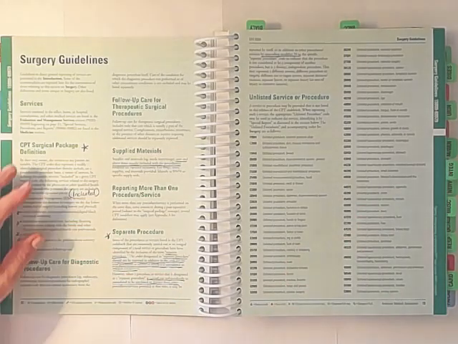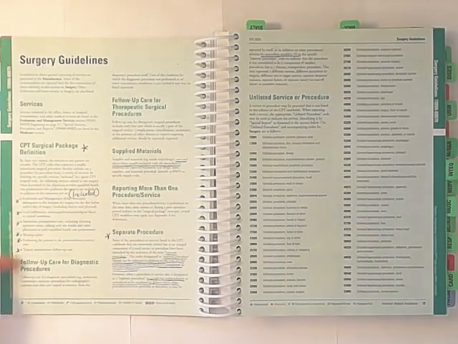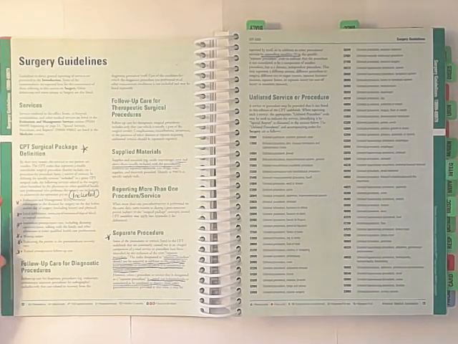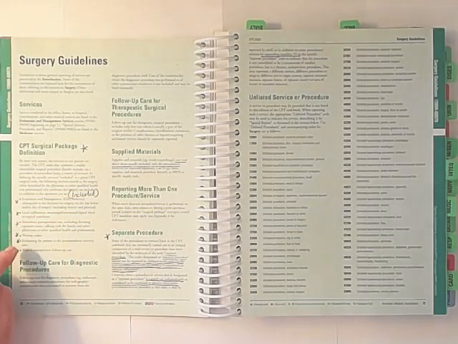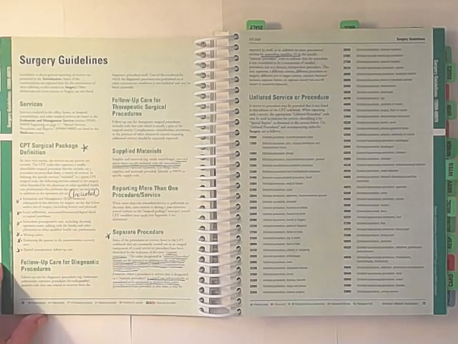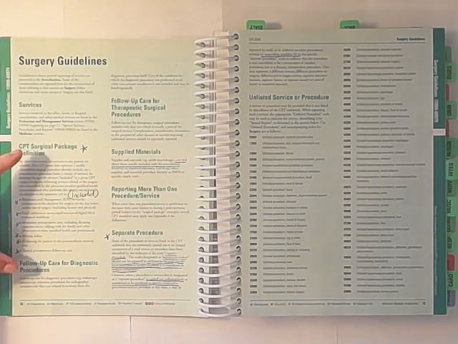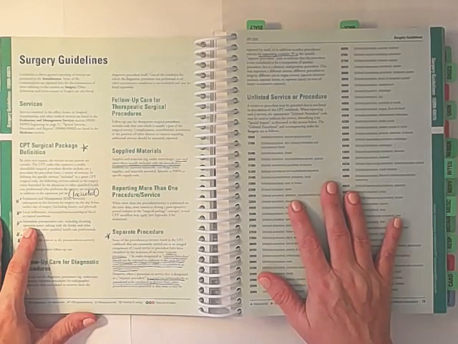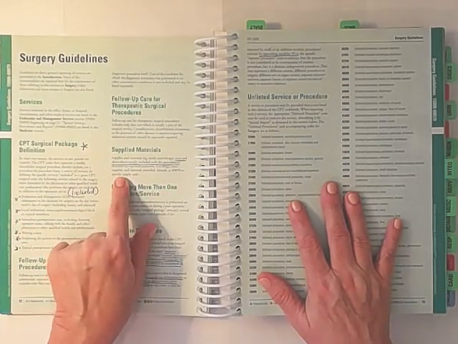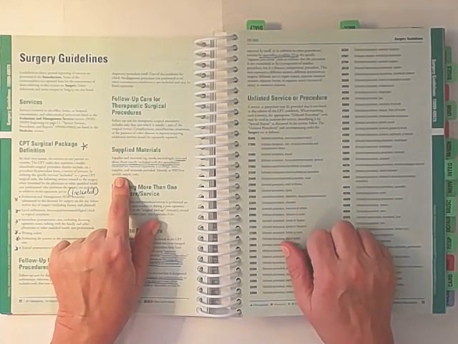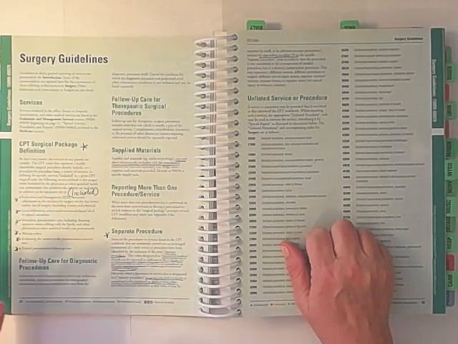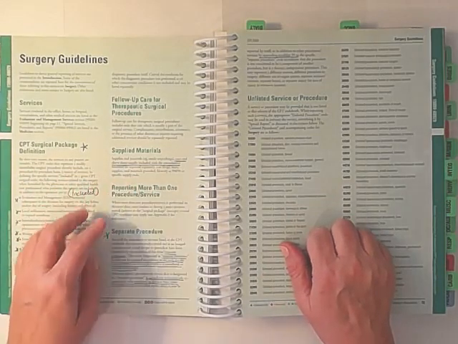So here's the definition. What is included in a surgical package is what's listed here: your evaluation and management, local infiltration, digital blocks, topical anesthesia bundled in, immediate post-op care, dictating, talking with the family, all of that's in, writing of the orders, evaluating the patient post-anesthesia recovery, and then your typical post-op follow-up care. So that's what's bundled in a typical surgical package. Supplies and materials, you would never code additionally for supplies and materials unless they are over and above what is usually used for that procedure.